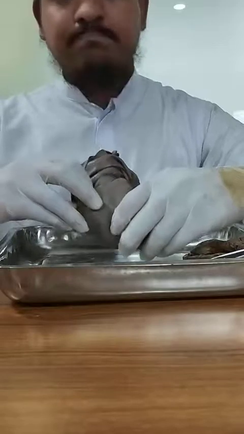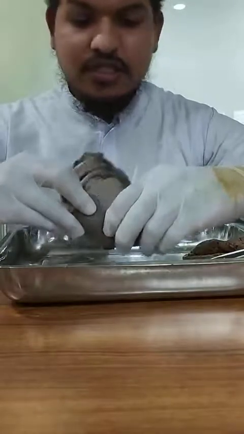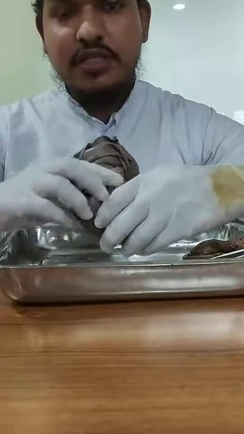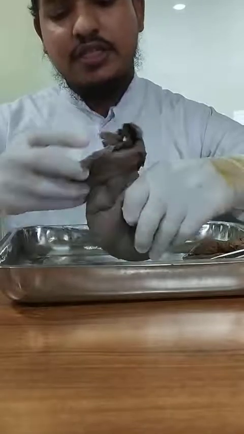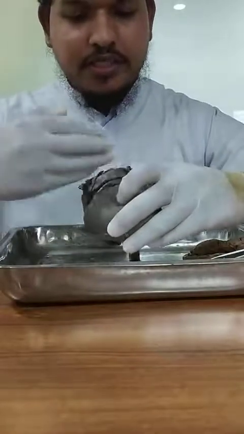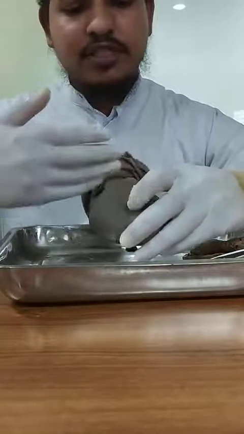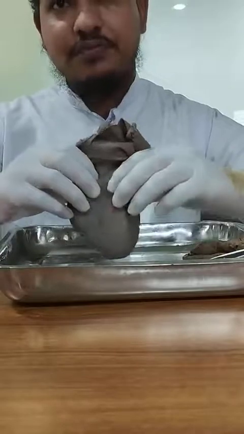The atria and ventricles are separated by the interventricular groove and by the interatrial groove. The atria are separated from the ventricles by the atrioventricular groove, or the coronary sulcus.